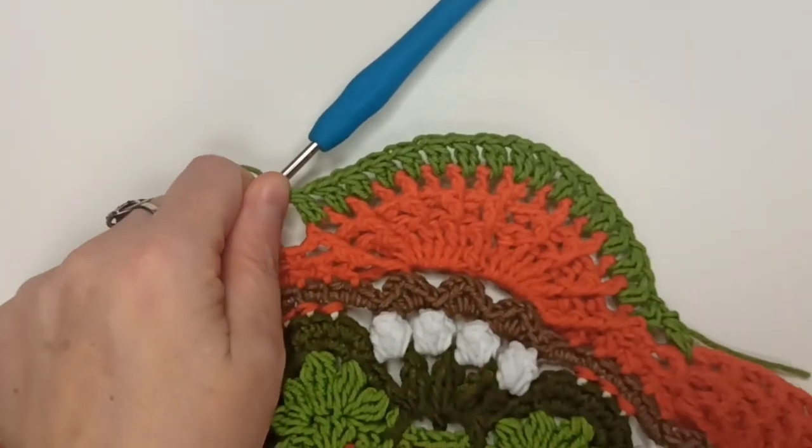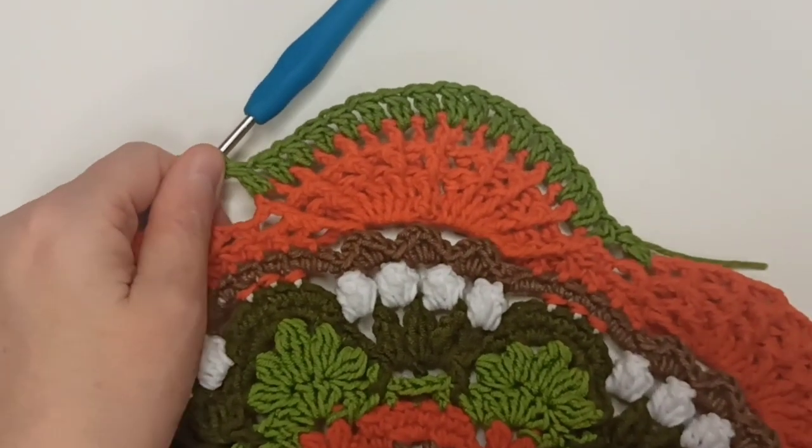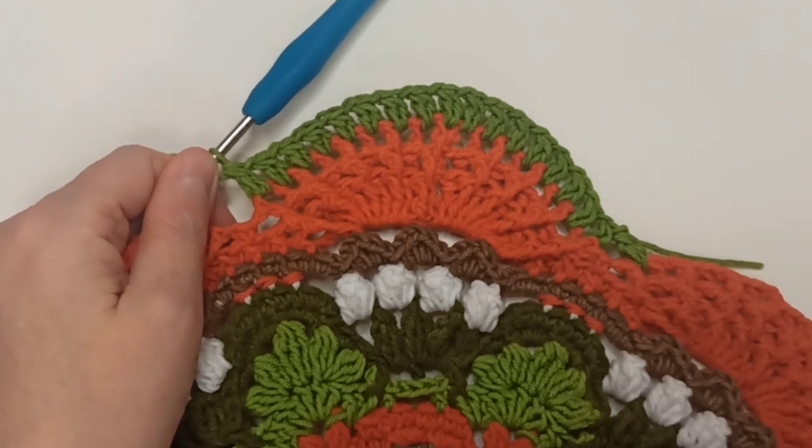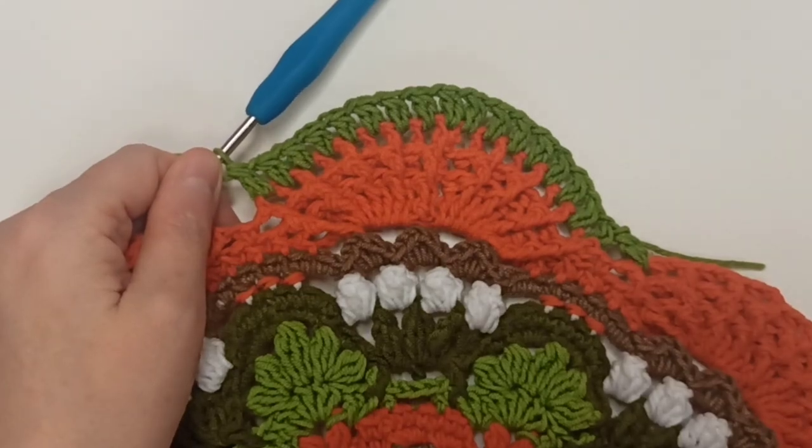All 7 done. And this is our first repeat out of 8. Let's begin the second one and then you will continue to the end of the round all by yourselves.